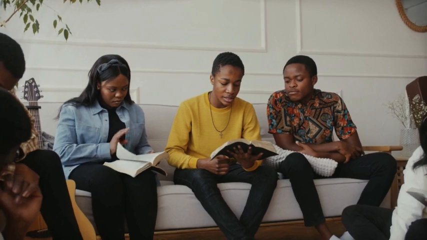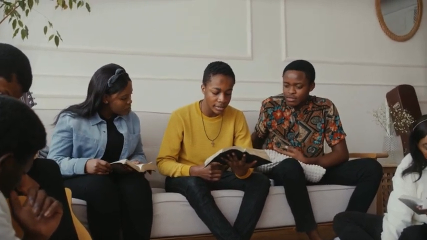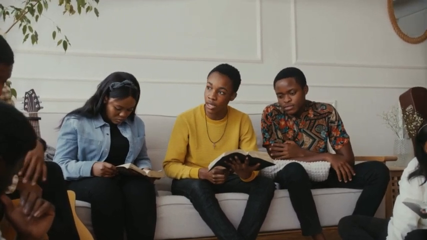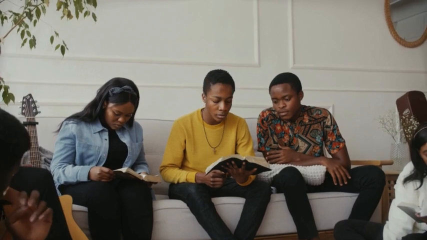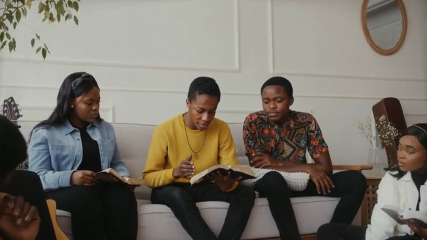Exactly. Tip number 3, this is huge. Check, double check, triple check your application. And if you can, get someone else to look it over too. Fresh eyes are golden. Fresh eyes, absolutely. Okay, tip number 4, make sure you're using the latest version of the form. They update these things, so don't get caught out with an old one.